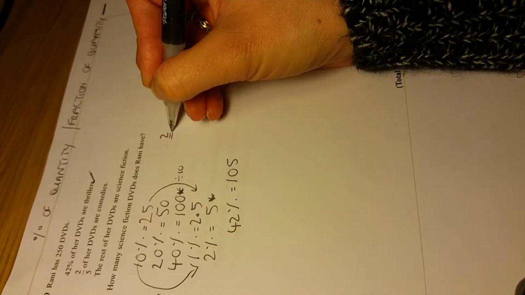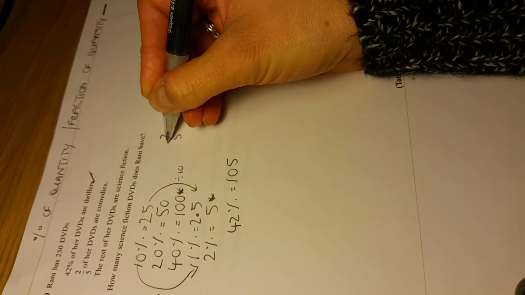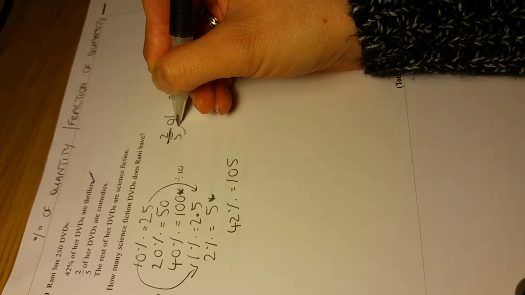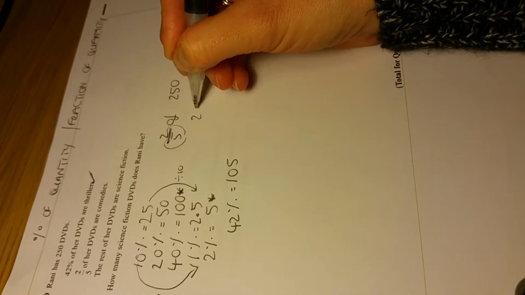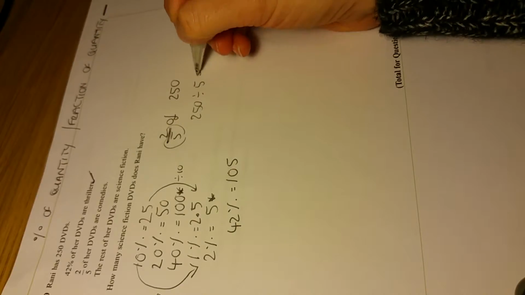Now, 2/5 of her DVDs are comedies, okay? So to find 2/5, we're going to do 2/5 of 250. Look at this line here. This is a divide line. So what we do first is we divide it by 5. So you're going to do 1/5 of a birthday cake. You'd split it 5 ways. Okay, so 250 divided by 5. You can use your calculator, or 5s into 25 go 5. Add on the 0. So divide by 5 gets you 50.